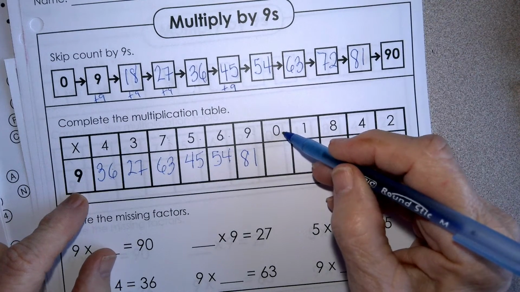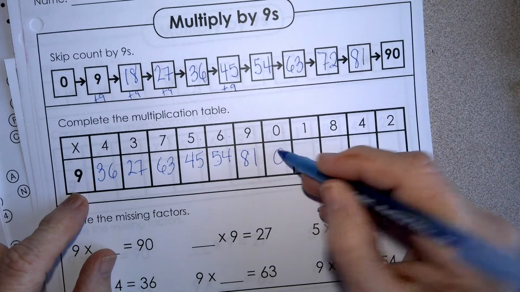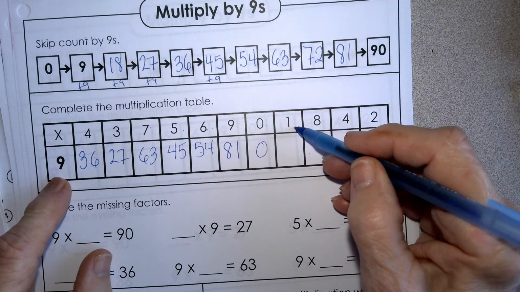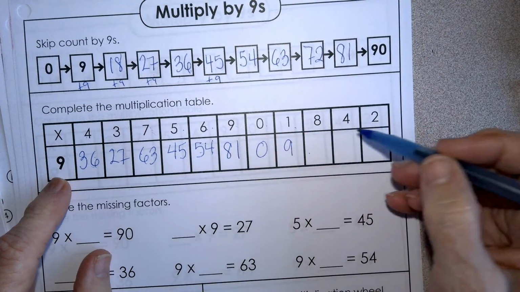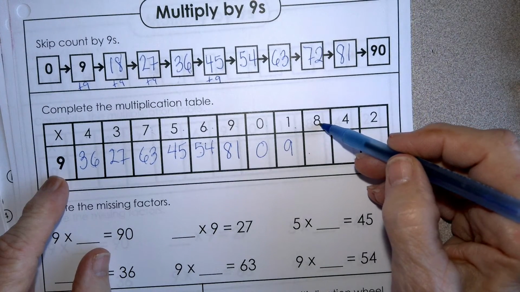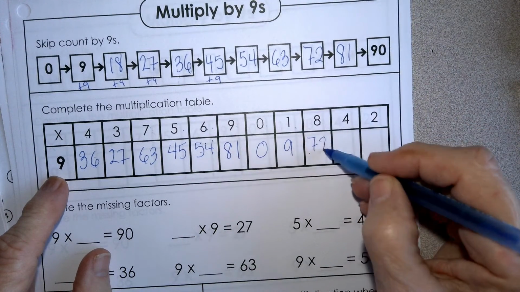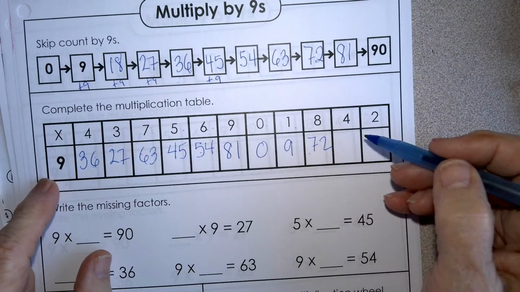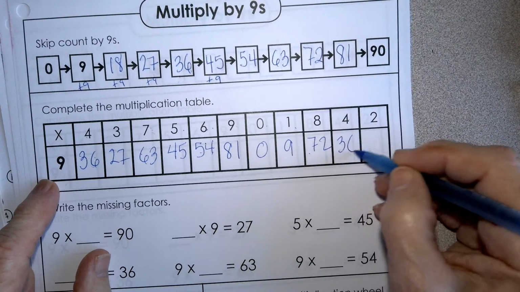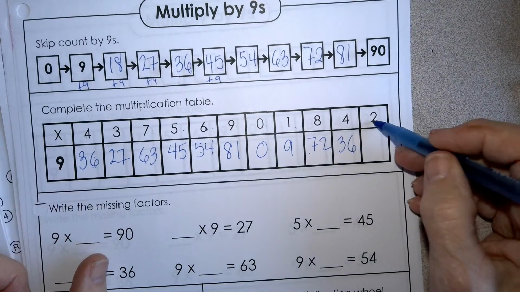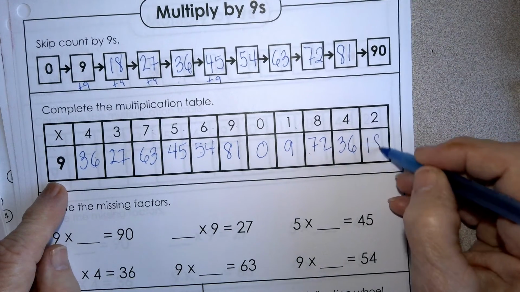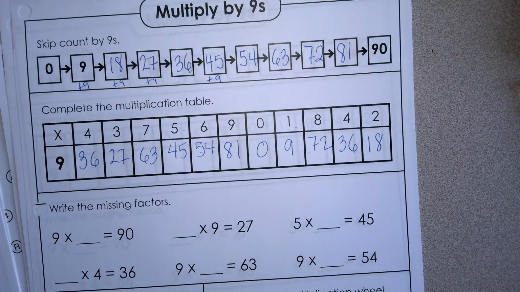Any number times 0. 0. 9 times 1. 9. Then 8 times 9. 4 times 9. 36. 2 9s. 18. Now I'm going to go back again.